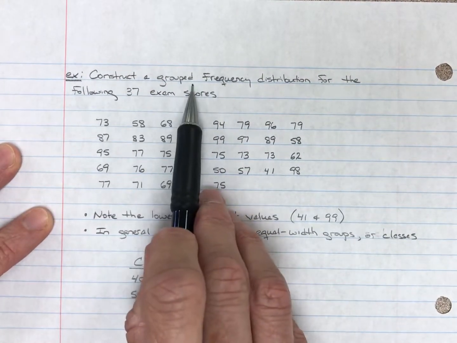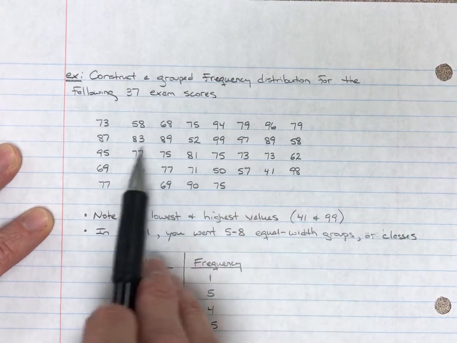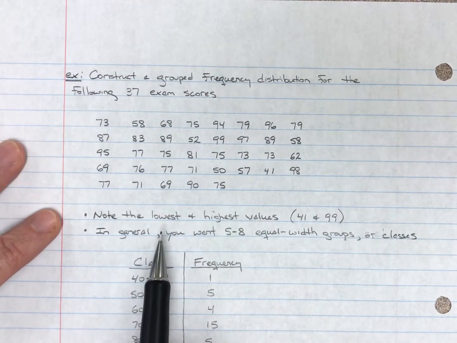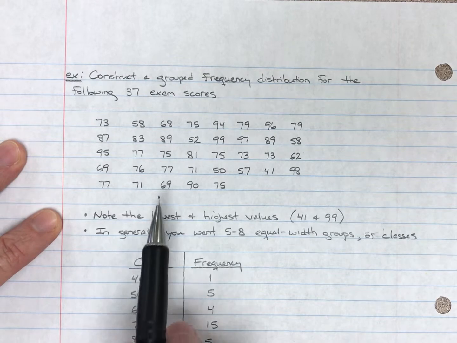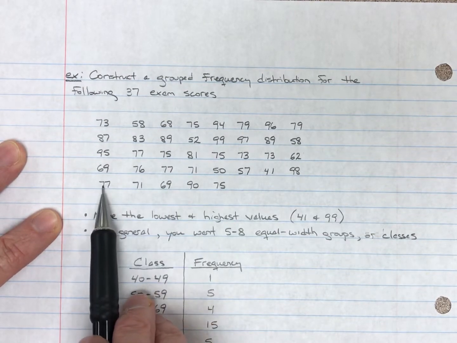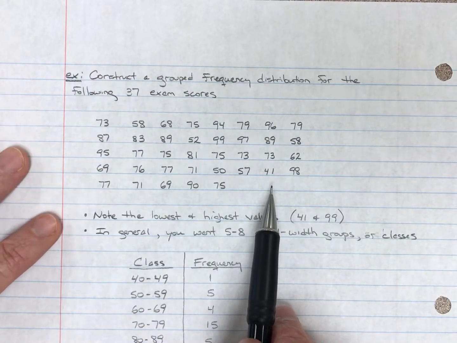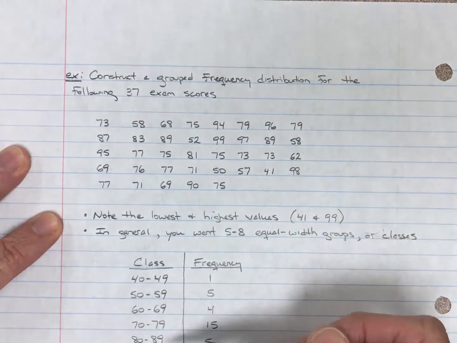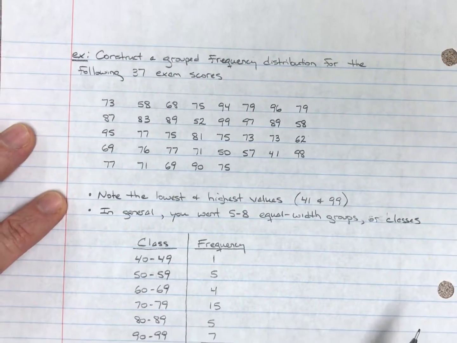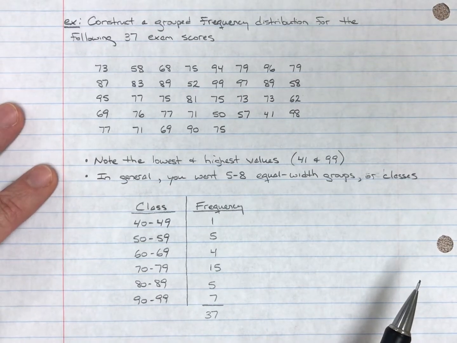Okay, construct a grouped frequency distribution for the following 37 exam scores. I have 37 exam scores here, and you can imagine I have a couple that repeat. Here's a 71 and a 71, so that one occurs twice. Here's a 77 that occurs twice. But if I were just to do a frequency distribution, I'd have quite a long list of those numbers, and that would get a bit cumbersome. So we're going to group the data into classes, okay?